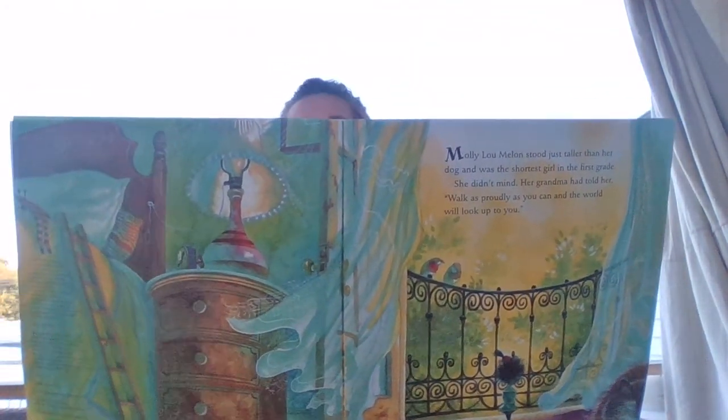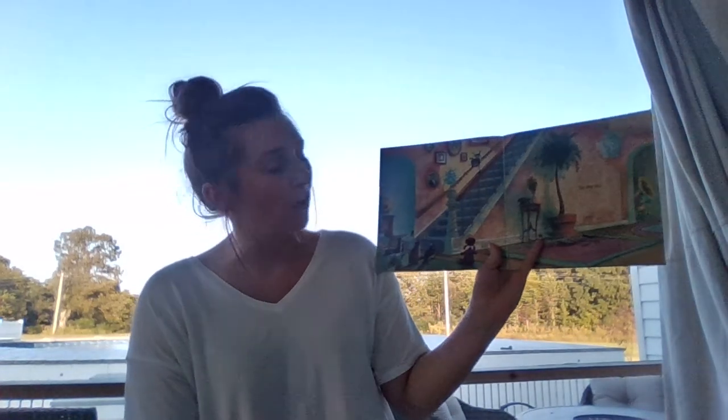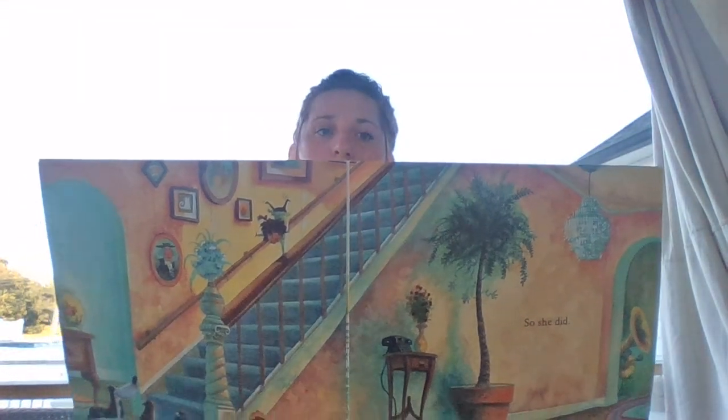So I can already think of a word to describe Molly Lou. It would be an external character trait because it's something you see on the outside. We know she is short or small. So she did. That automatically tells you that she is very proud. Courageous to stand super tall because she's very small.